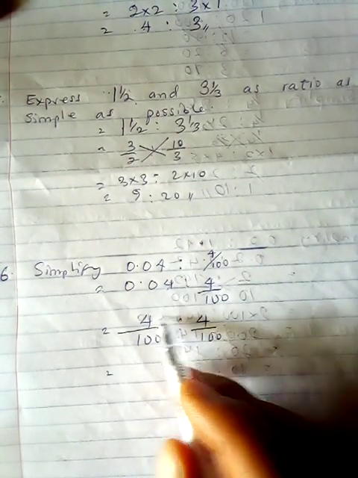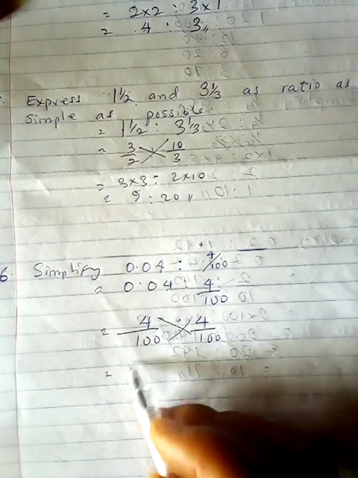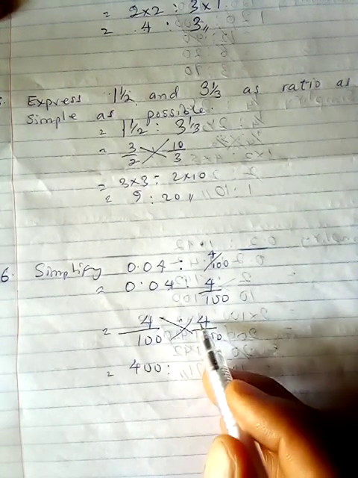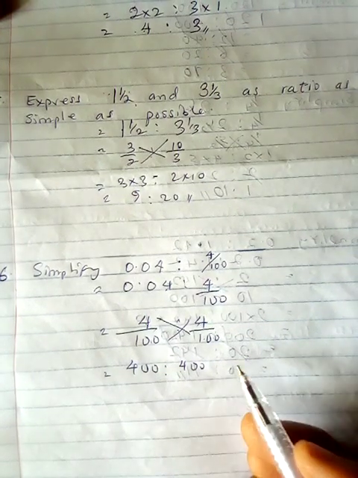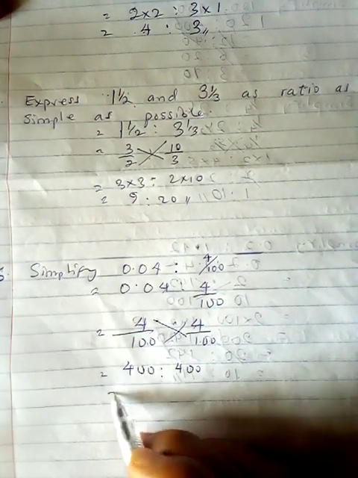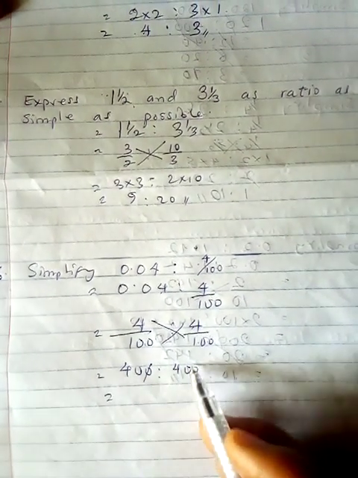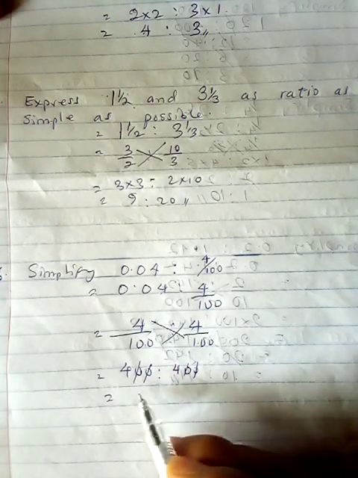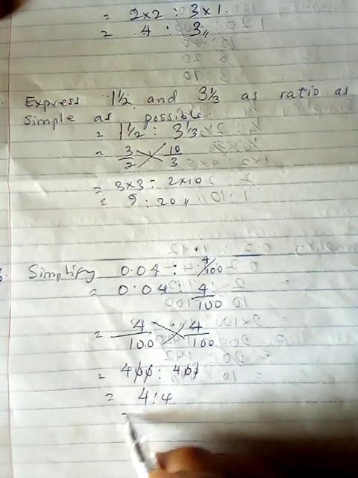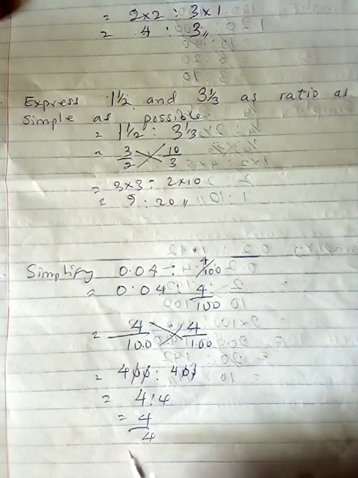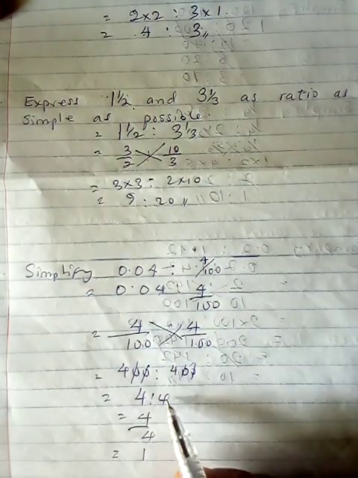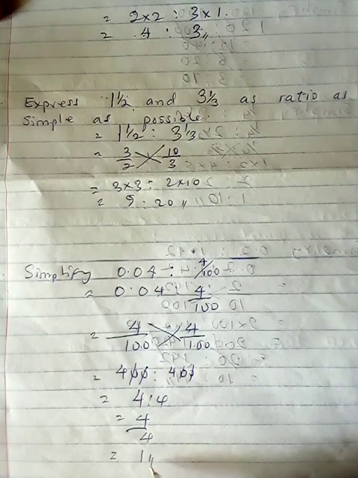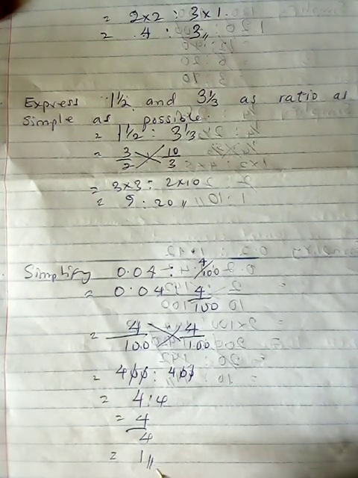Then cross multiply, you're going to have 4 times 100 is 400, and 4 times 100 is going to be 400. So we are having 400 ratio 400. So by the time you express it, this 0 cancels 0, this will cancel this. So we are having 4 ratio 4, which is the same as 4 over 4, and that gives us 1. So if you solve this, you are going to have either 4 ratio 4, or finally we are having 1 as the final answer.